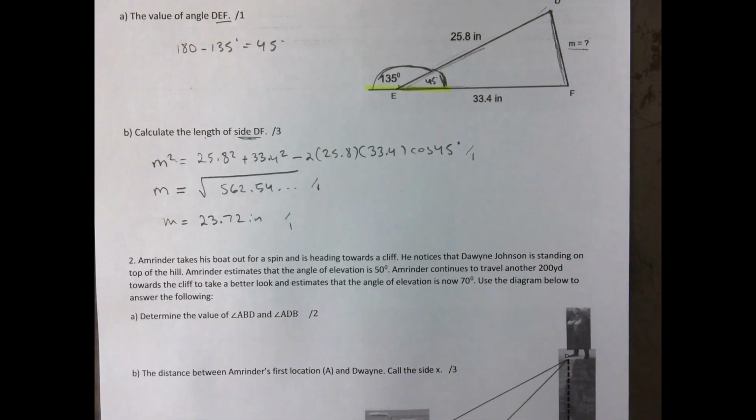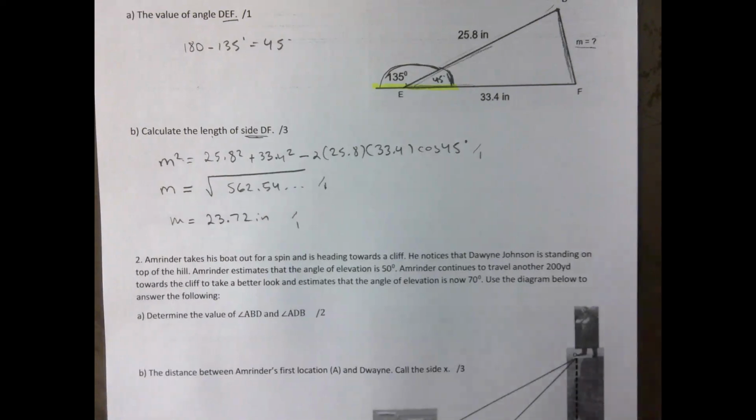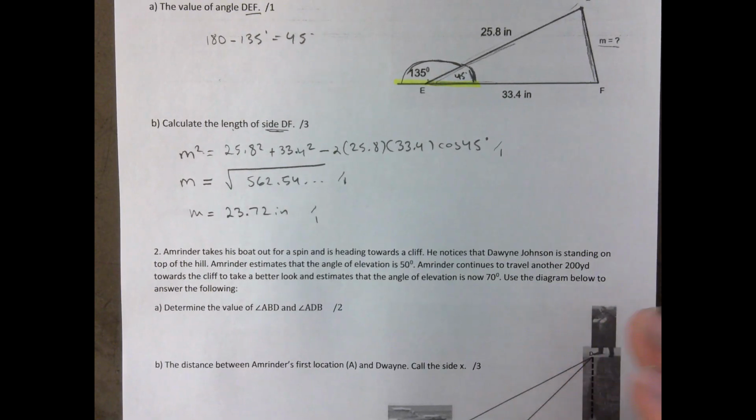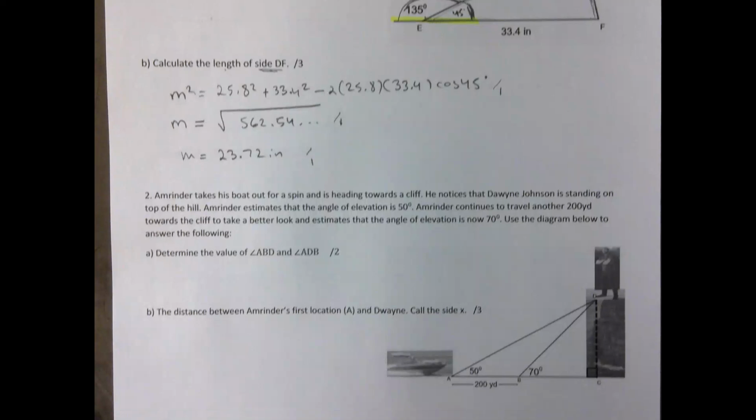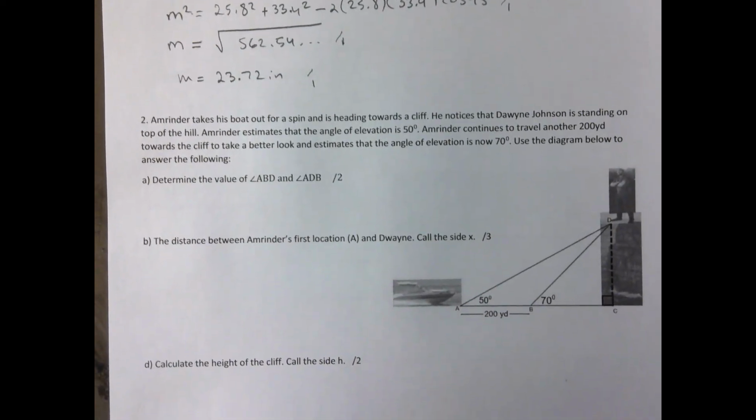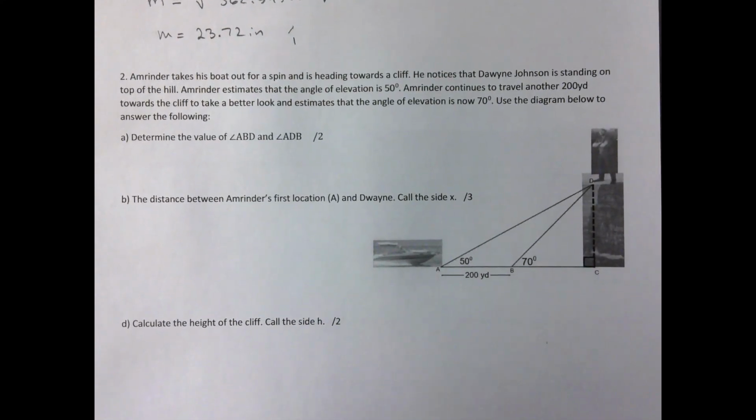Let's say you picked sine law for whatever reason. You probably get 2 out of 3 here, right? You picked the wrong law, but if you're consistent from there, you might still get 2 out of 3. If I punch in what you punched in, and I'm able to replicate your answer, so it's not all lost. Okay, here we go.